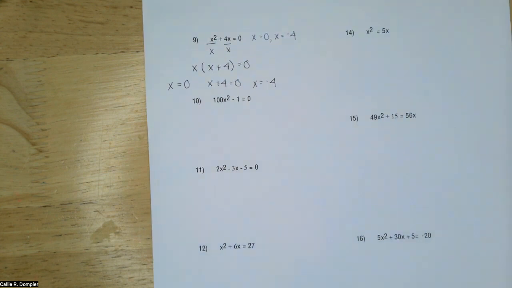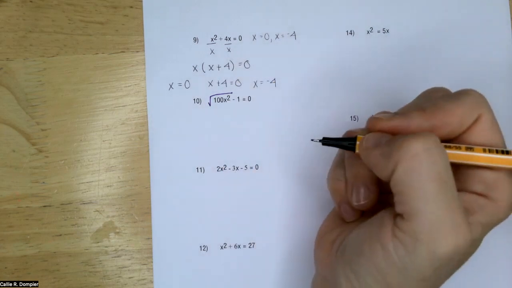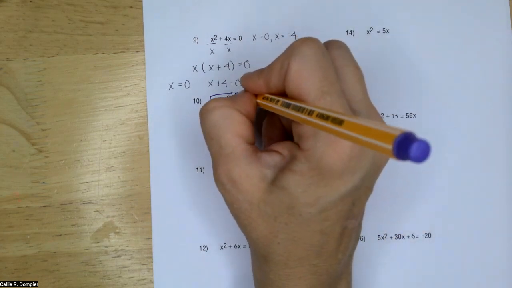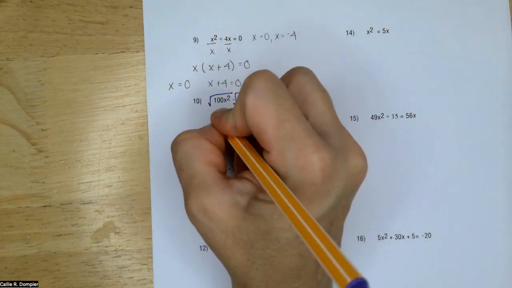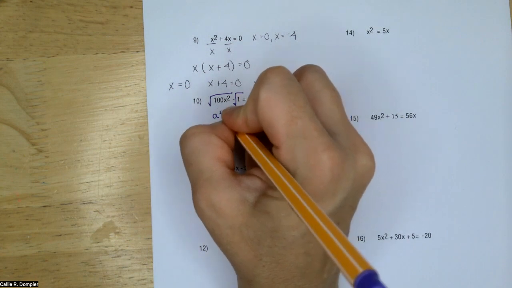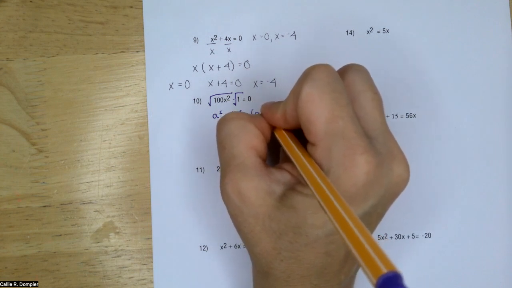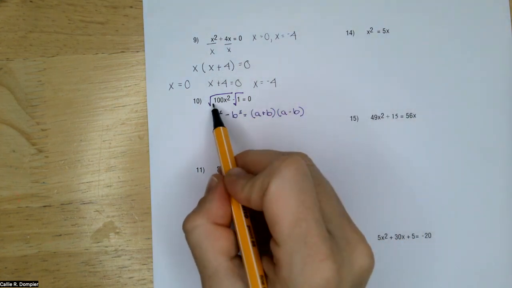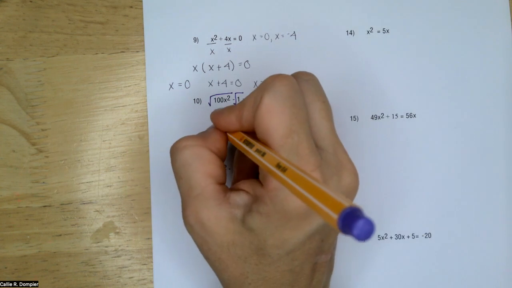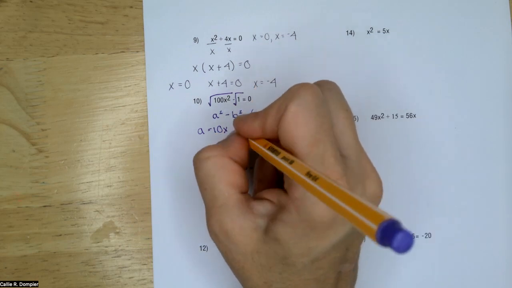Good. Number 10, we can use the rule of perfect squares, right? Because 100 is 10 squared and x squared is x squared. 1, the square root of 1 is 1, right? So this is the difference of two perfect squares. The rule is a squared minus b squared equals a plus b times a minus b. Okay. The square root of 100x squared is 10x. So that's my a. And the square root of 1 is 1.